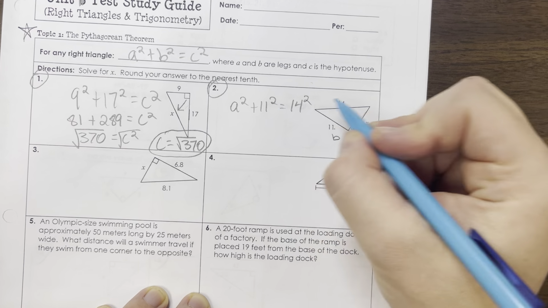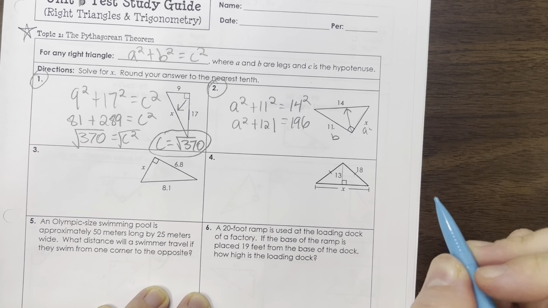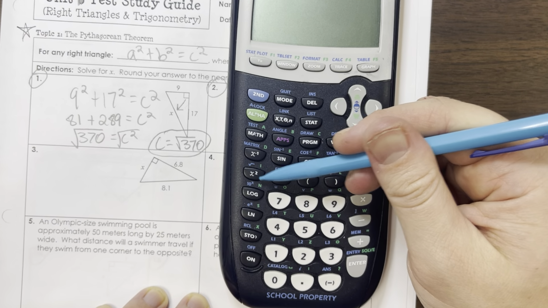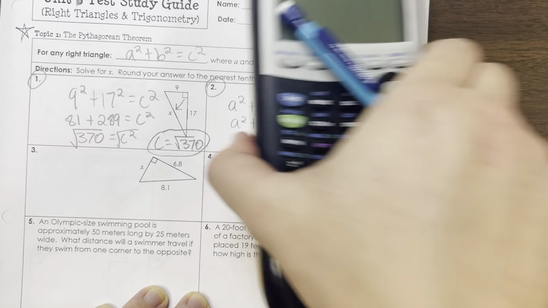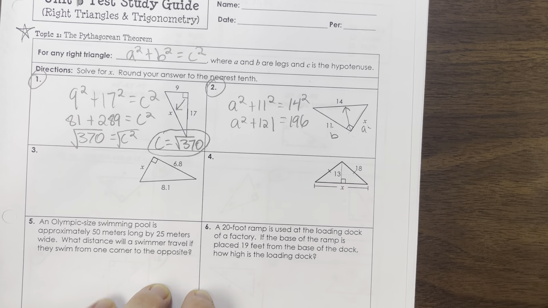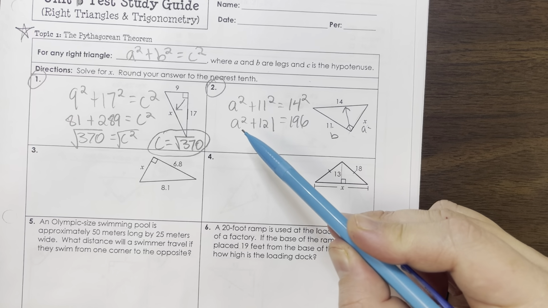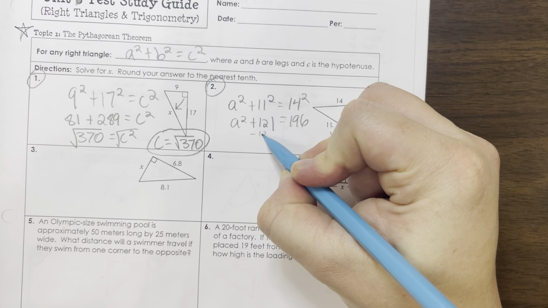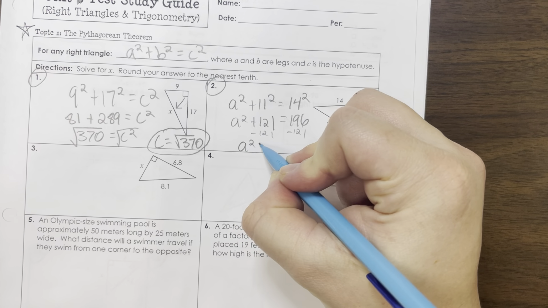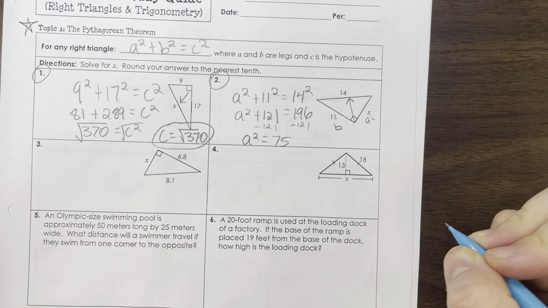Okay, so if we square both of these numbers, we get 121 and 196. So remember, if you want to square a number in your calculator, just use this x squared button. Type in the number, press this x squared, and it will do the math for you. Okay, so we're solving for whatever letter A, B, or C that's in the problem. So we want to get everything away from what we're solving for. So in algebra, you always do the opposite to move something away from your variable. So a squared ends up being 196 minus 121, which is 75.